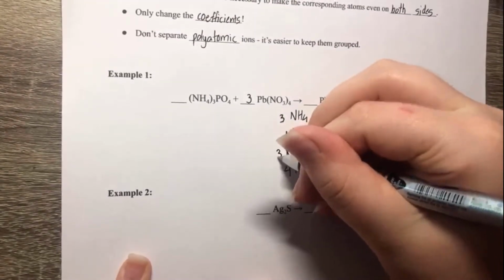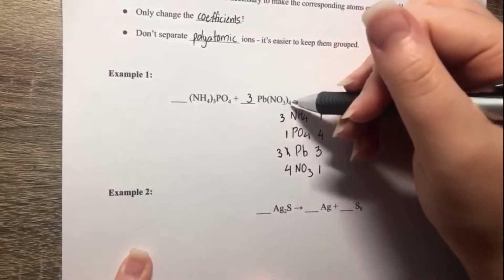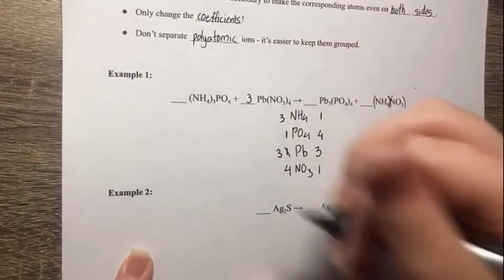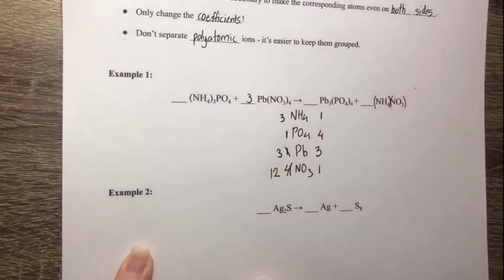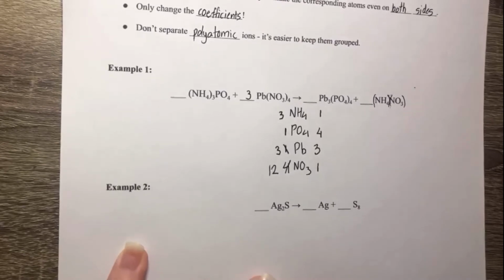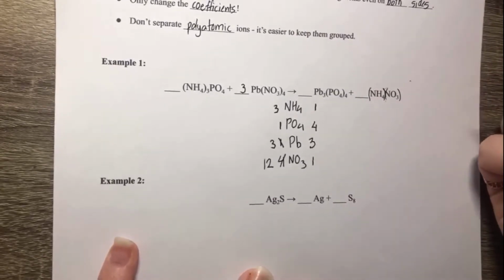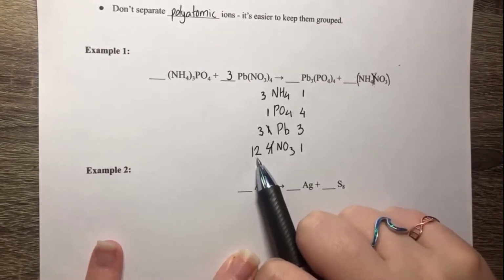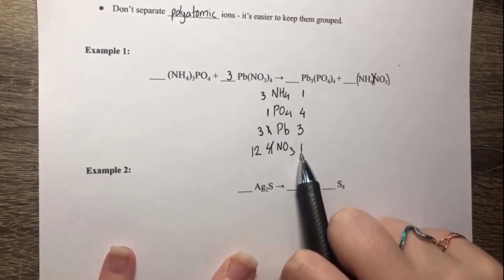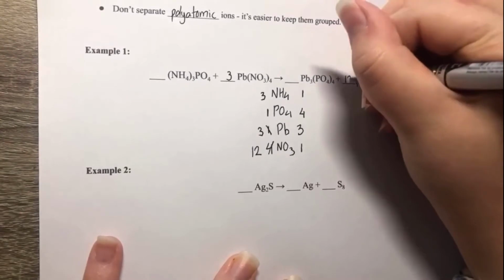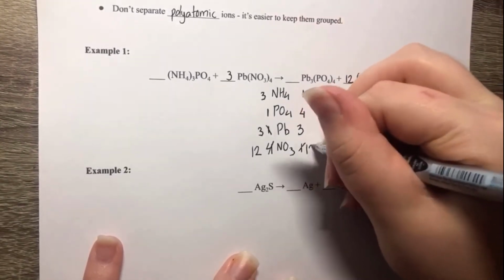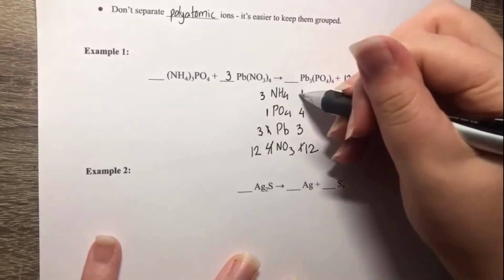So we put a 3 here, and then we have 3 times 4 of the nitrate, which is 12. So the next step is to balance these, and so we have 12 nitrates on this side, but only 1 on this side. So we can put a 12 right here to get this to be 12. But that also makes our ammonium 12.